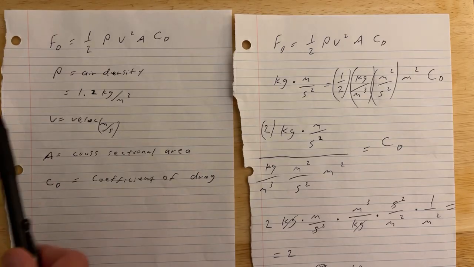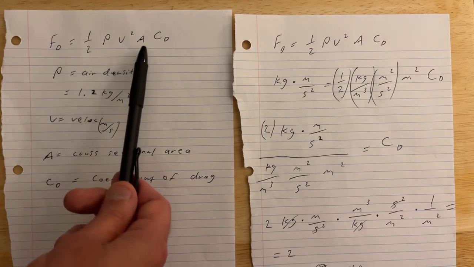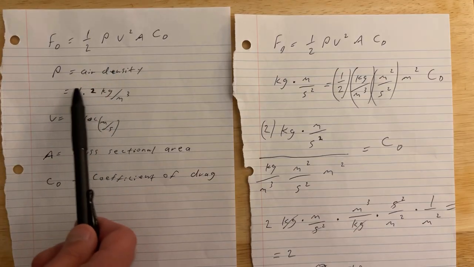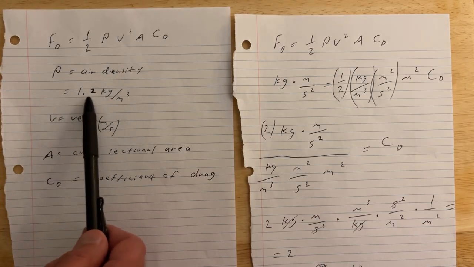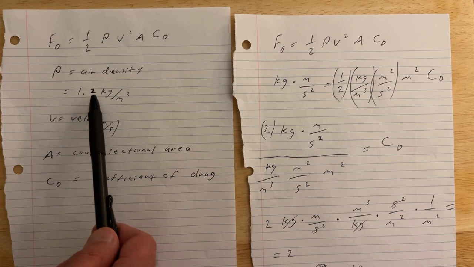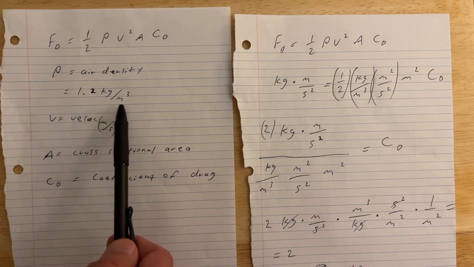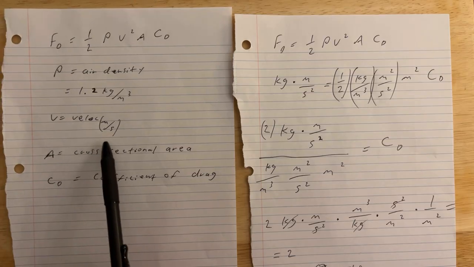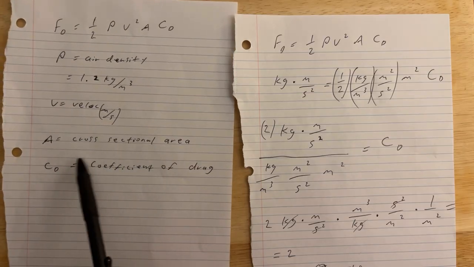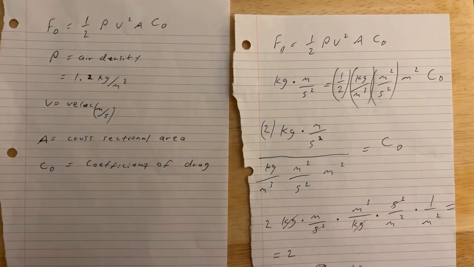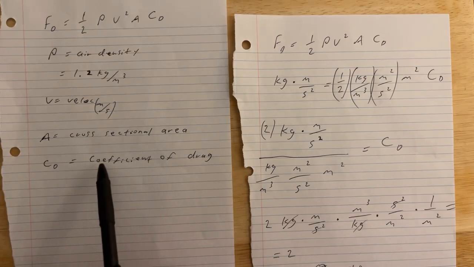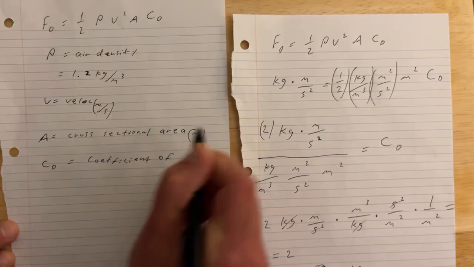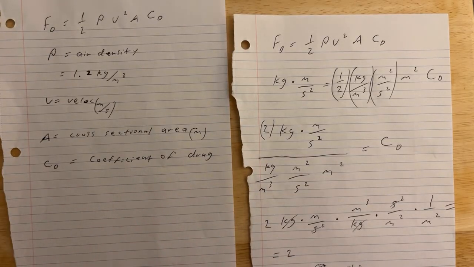So drag equation, 1/2 rho v squared times cross-sectional area times coefficient of drag. Rho is your air density, 1.225 kilograms per cubic meter on some reports from Google. Velocity, meters per second. Area is cross-sectional area. Remember to keep everything in meters. That's the tricky part. I'll go ahead and write that here. And then that's the drag coefficient right there.